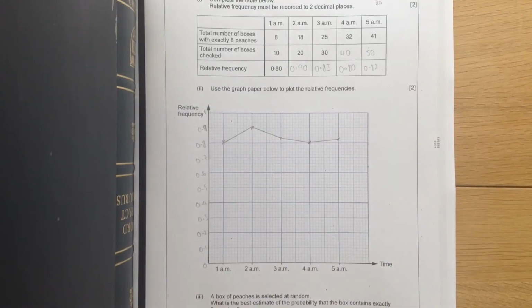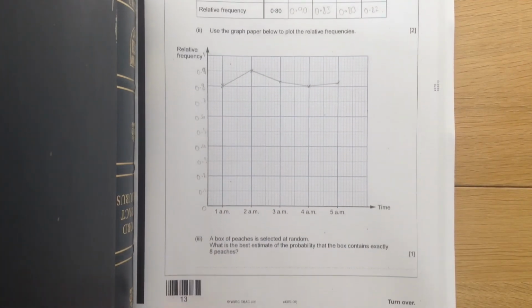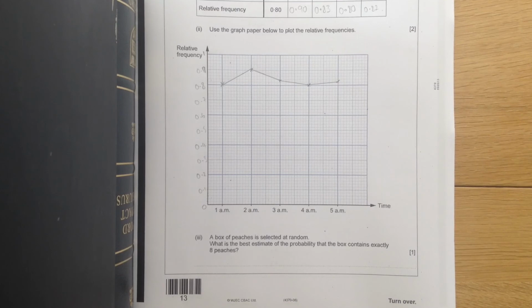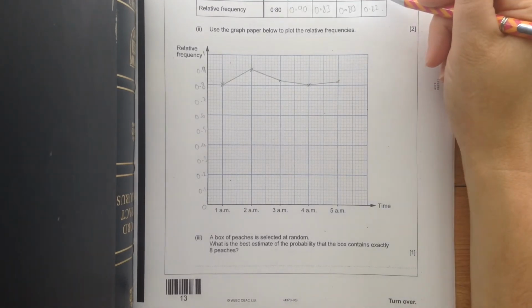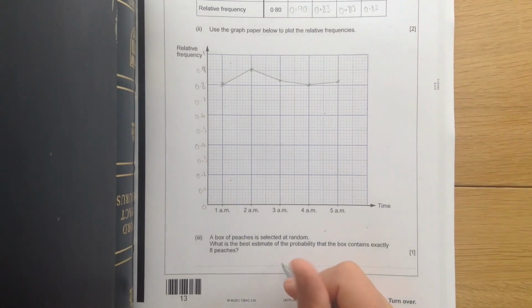Okay. A box of peaches is selected at random. What is the best estimate for the probability that the box contains exactly 8 peaches? Now, when we're looking at experimental probability, the more often we do an experiment, the closer it is to the actual probability. So we'll always use the probability which has had the most number of trials. So in this case, when we've got 50 boxes, that's going to be the most reliable. So the answer is 0.82.